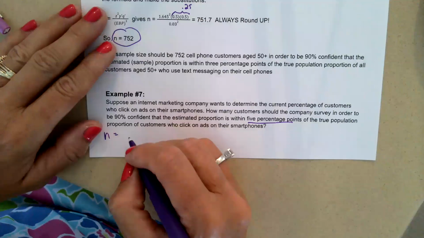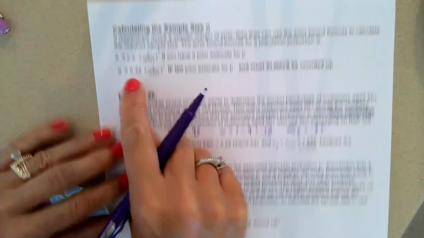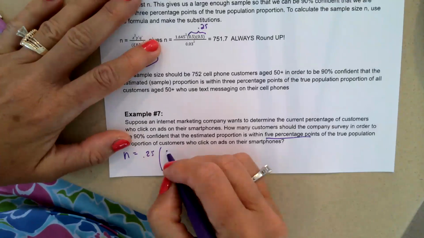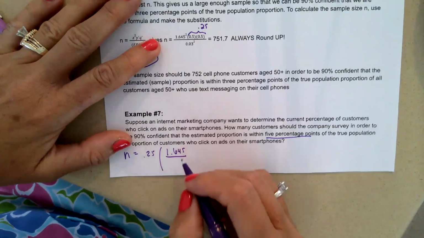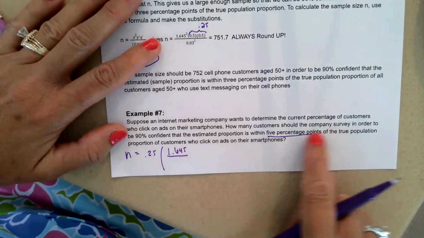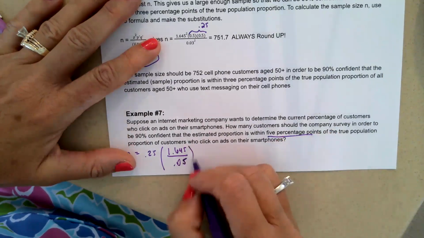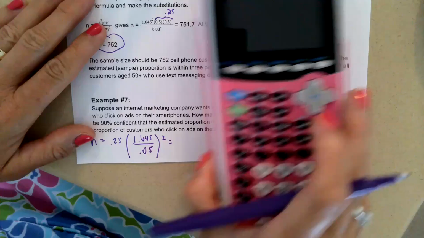We're using this formula here because we don't have a prior estimate. So it's 0.25, and then our critical z of 1.645 over our error bound of the proportion, which is 0.05 squared, because they want to be within 5 percentage points.